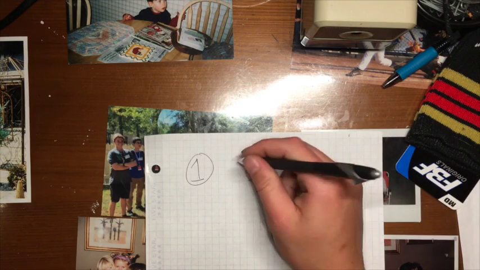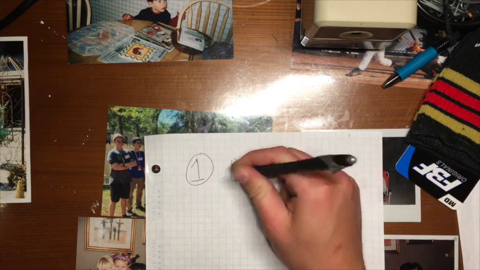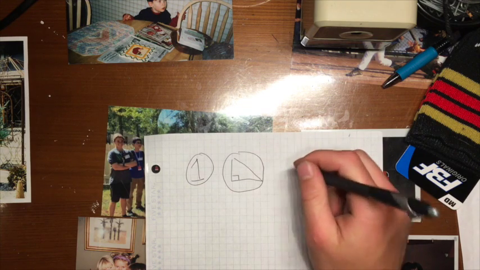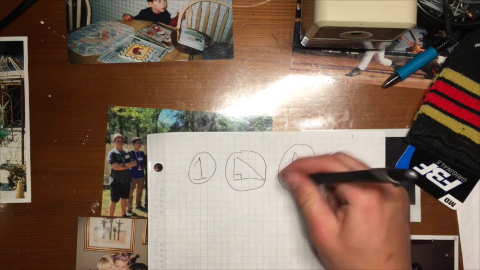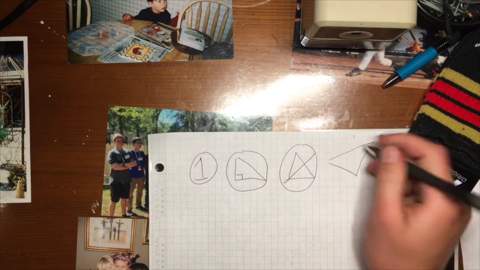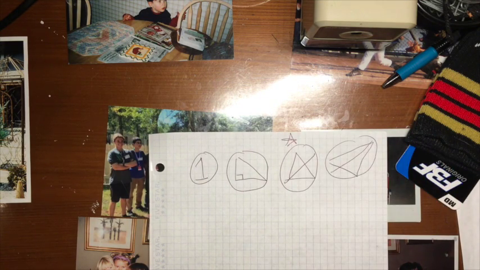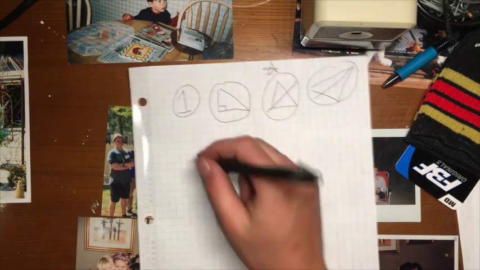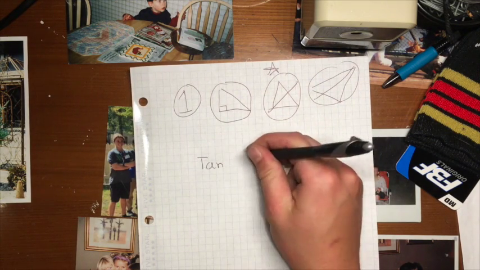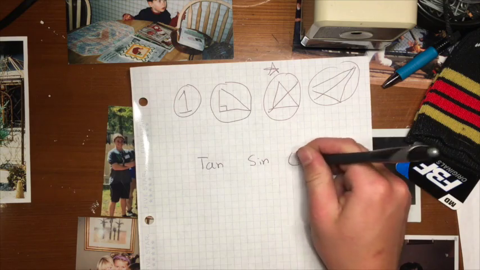Alright, now for some helpful hints. The first thing you need to know about trigonometry is that it can only be used for right triangles. Not isosceles, not scalene. But we will put a star next to isosceles. You'll see why later. I'm going to be talking about tan, sine, and cosine.